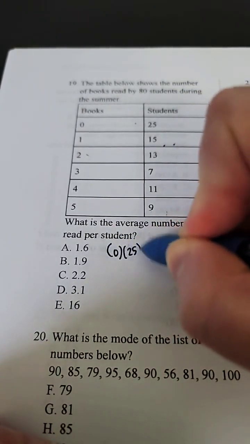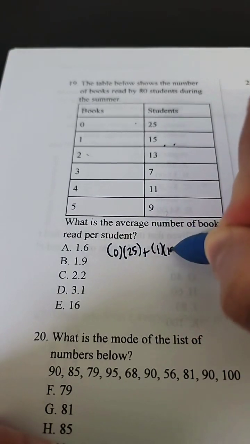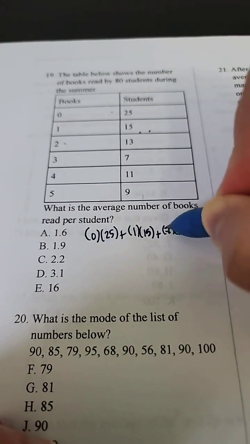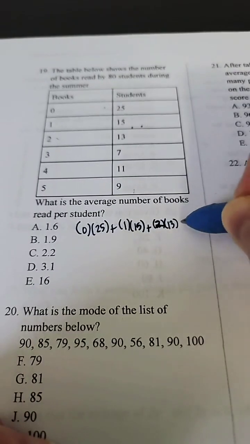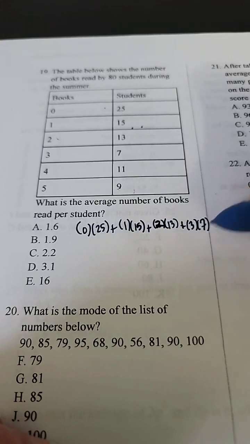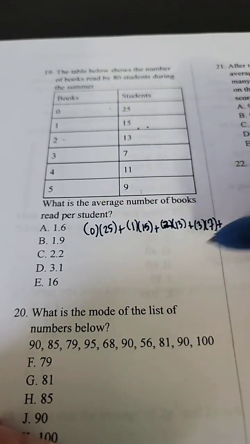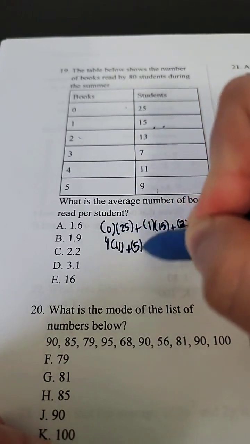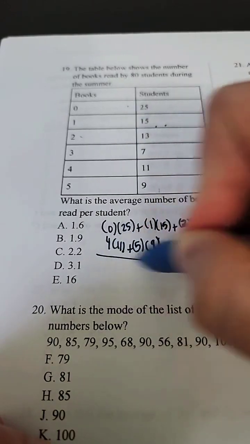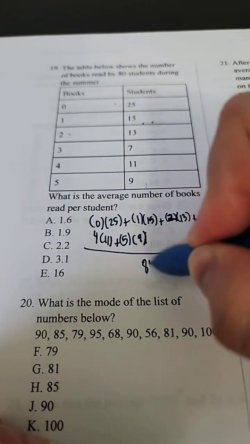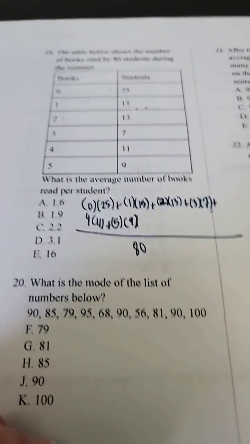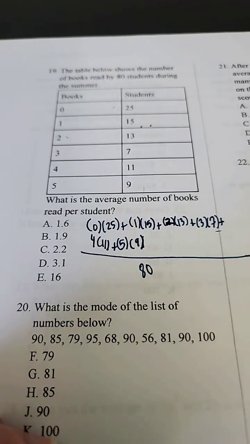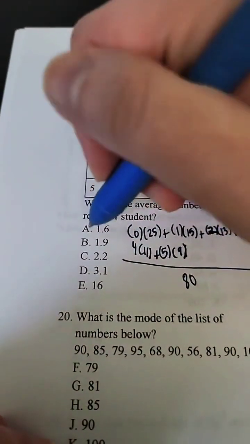We're going to do 0 times 25 plus 1 times 15 plus 2 times 13. Oops, it's supposed to be a 2. 2 times 13 plus 3 times 7. Plus, and I'm running out of room, but we're imagining this all in one line. Then 4 times 11 plus 5 times 9. And then we're going to divide that all by the 80 students. So let's see, when we plug that into our calculator, what we are going to get is B, 1.9.